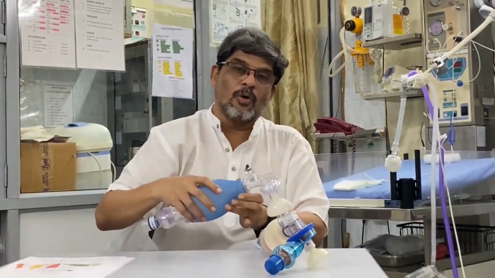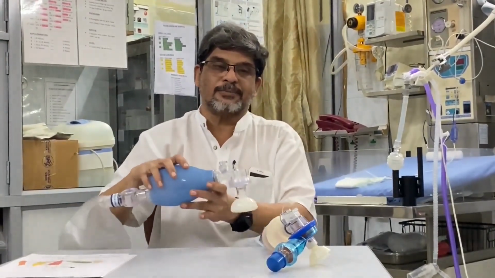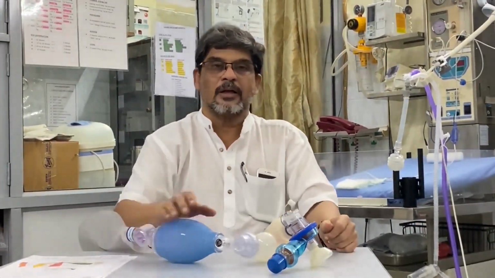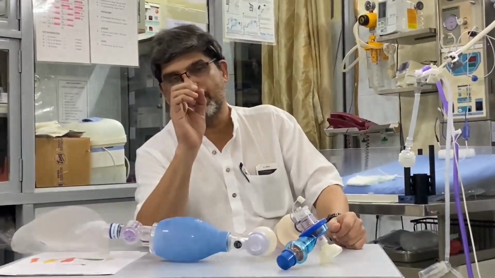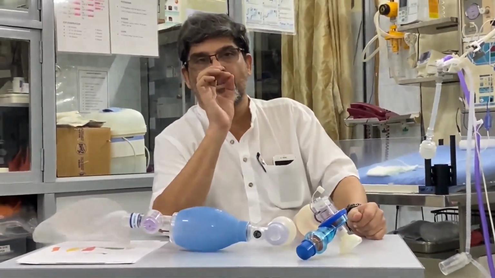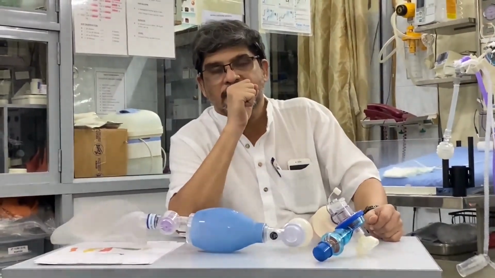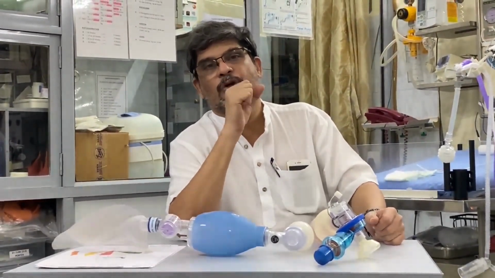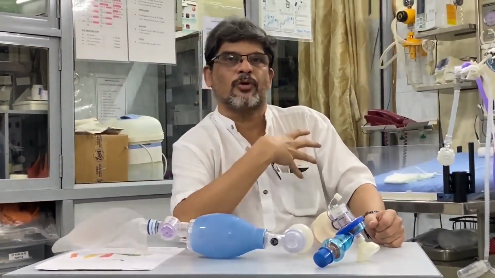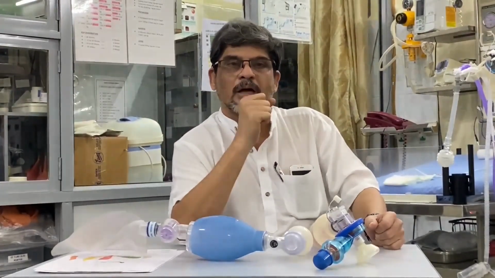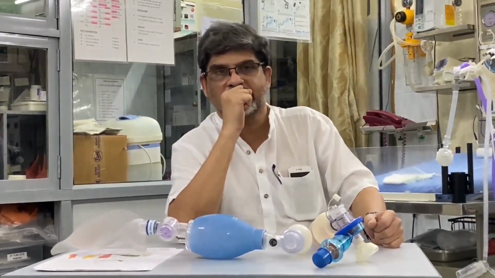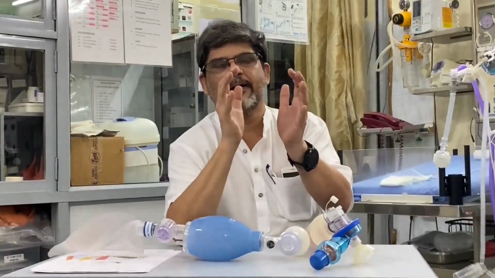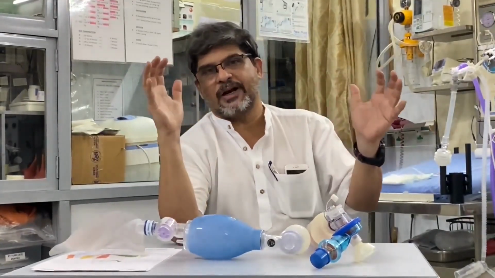Now, what is the role of PEEP? That is most important. Take an analogy of a birthday balloon. When you try to inflate the balloon, initially you struggle and have to generate a lot of pressure, so the work done for inflating the balloon is too high initially. Once you inflate it a little, it keeps on inflating with little pressure.